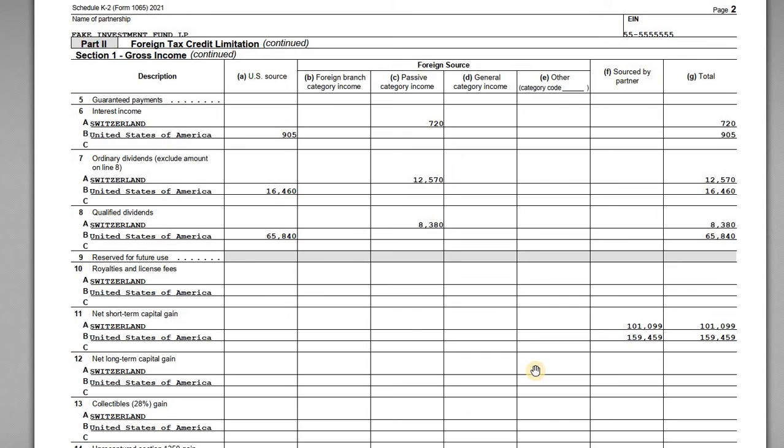What they've changed with the 2022 instructions is they said, okay, if you have a sale of personal property, it's sourced by partner, leave it on its own line item, and then put XX as the country code. So don't put other country, don't put various, put XX.